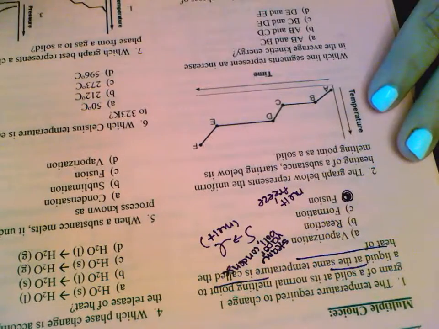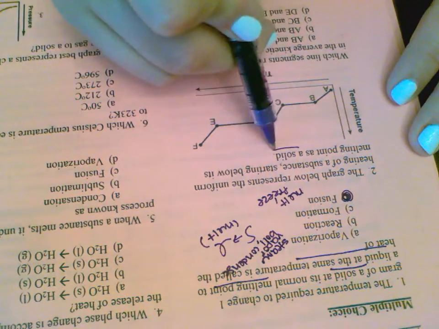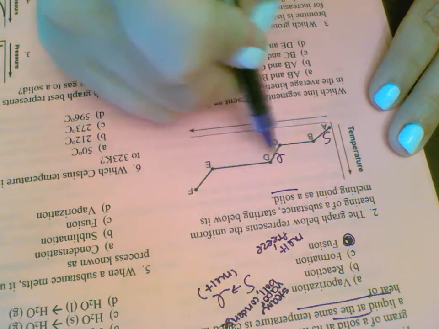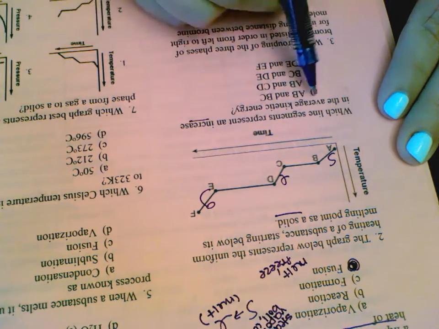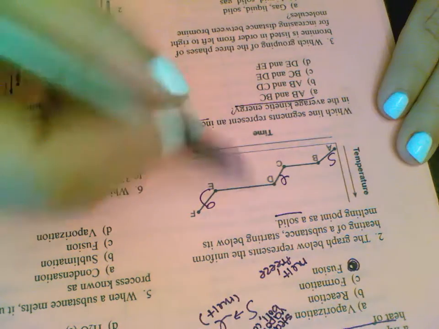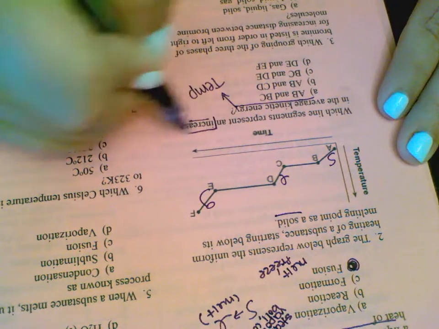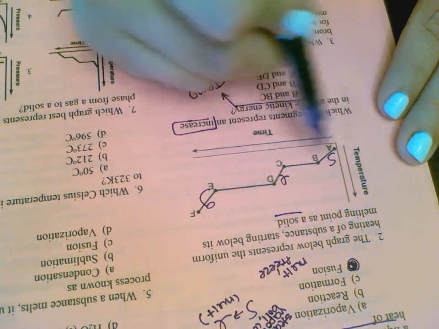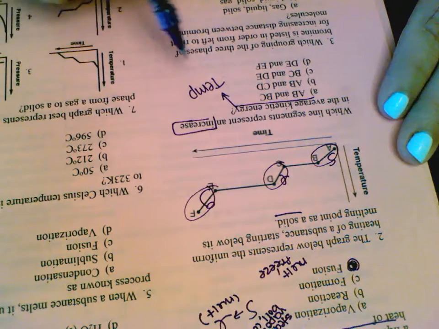So 2, the graph below represents the uniform heating of a substance starting below its melting point as a solid. So I can already go ahead and label that this must be solid, this will be liquid, this will be gas. It said which line segment represents an increase in the average kinetic energy. You want to remember that average kinetic energy always means the temperature. So I want an increase in my temperature. I'm noticing that my temperature is over here. So my temperature is changing in A, B, C, D, and E, F. So let's see if we can find a choice that has that.